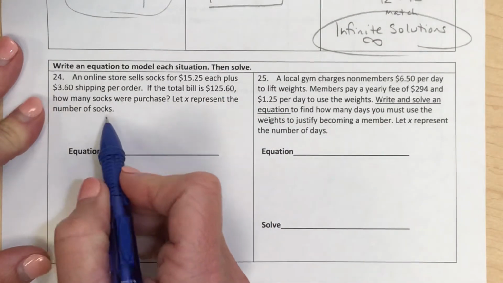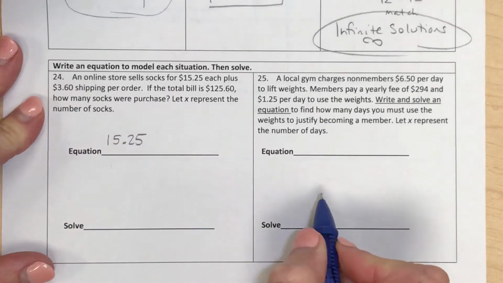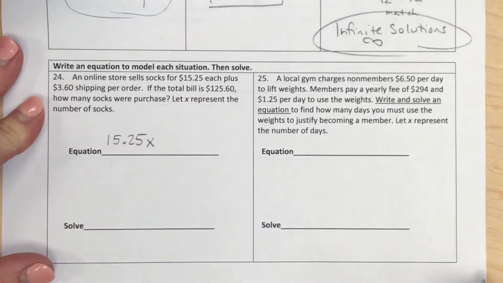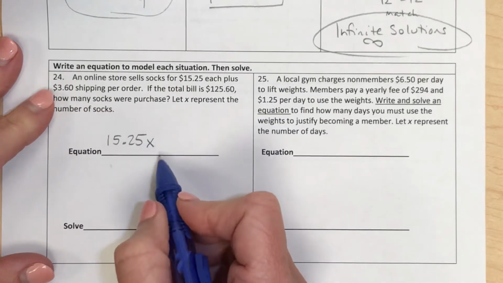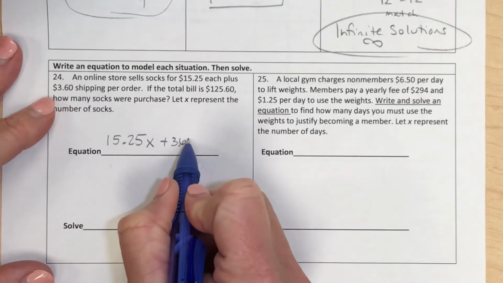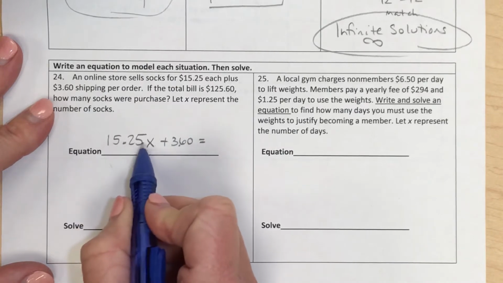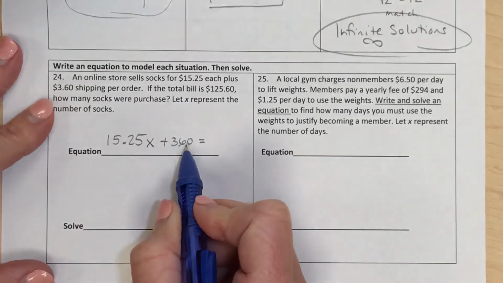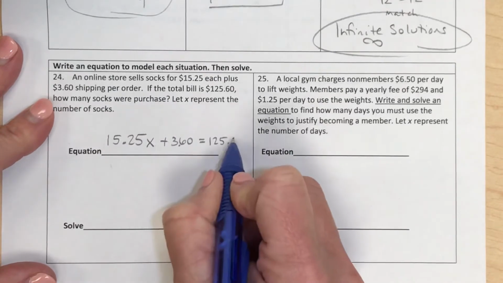Let X represent the number of socks. This is going to be 15.25 per sock. I'm assuming that's a pair of socks, because normally you don't buy just one sock. Okay, plus a $3.60 charge. So $15.25 per sock plus $3.60. And that made our total bill of $125.60.